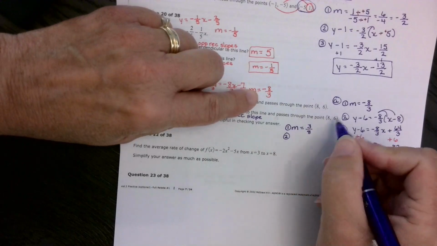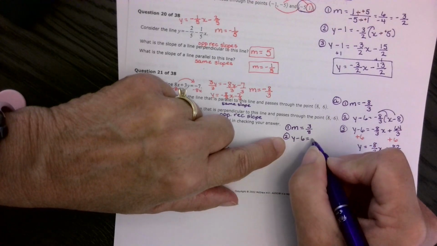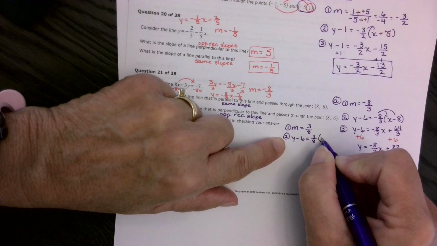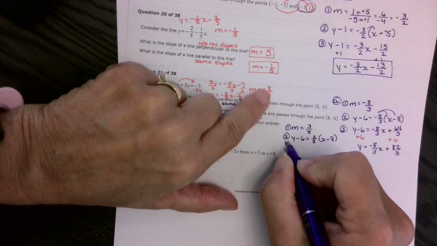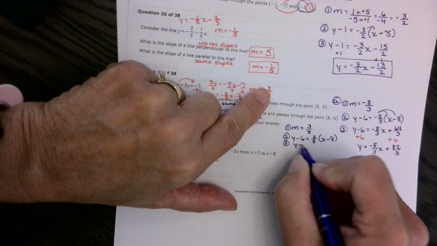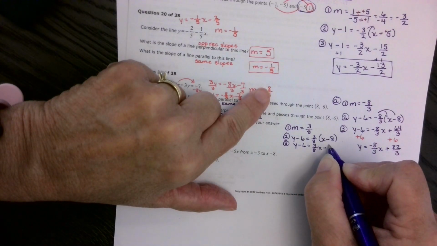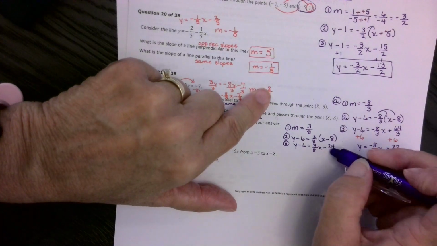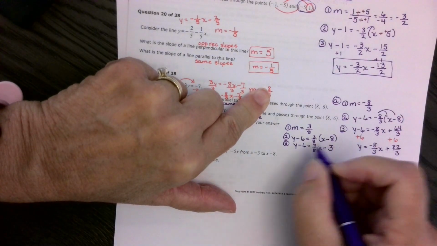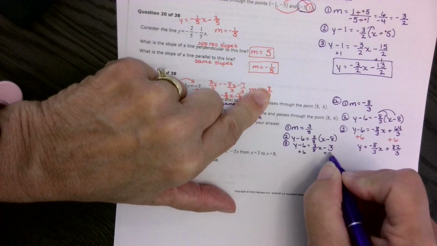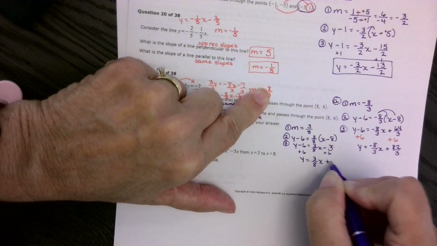Step 2, we do point slope form. Y minus 6, using that point right there, equals 3/8 x minus 8. Okay, so we're going to have step 3, solve for y. Y minus 6 equals 3/8 x minus 24, oops, let's try minus 3. I was going to say 24/8. That gives us 3. Now we're going to add 6 to both sides, and we get y equals 3/8 x plus 3.